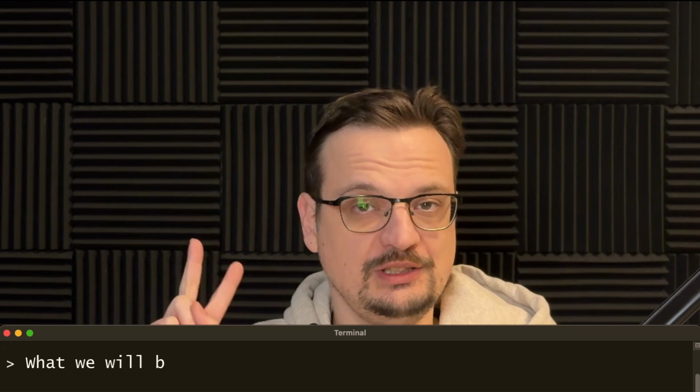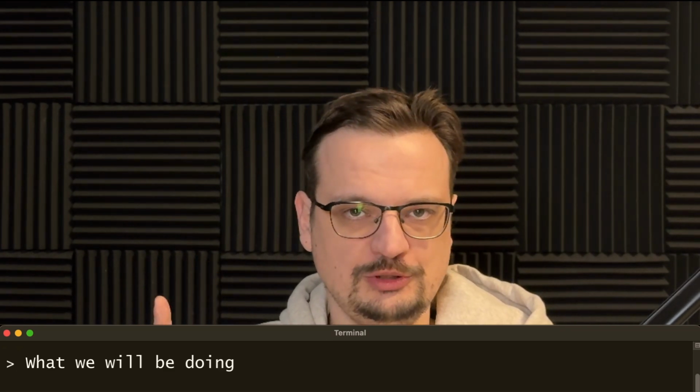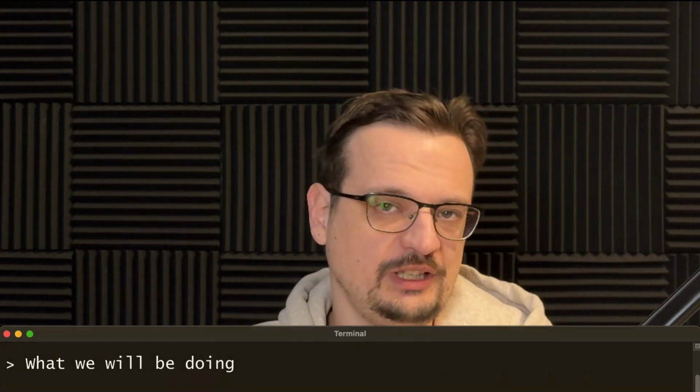Let's talk about what we will be doing. We're going to need two terminals. The first terminal we're going to put into listening mode. That's where we're going to see all the output of the node while it is booting. And we're going to use the second terminal to issue the boot command to start up the node, so that we can see the output in the first terminal.